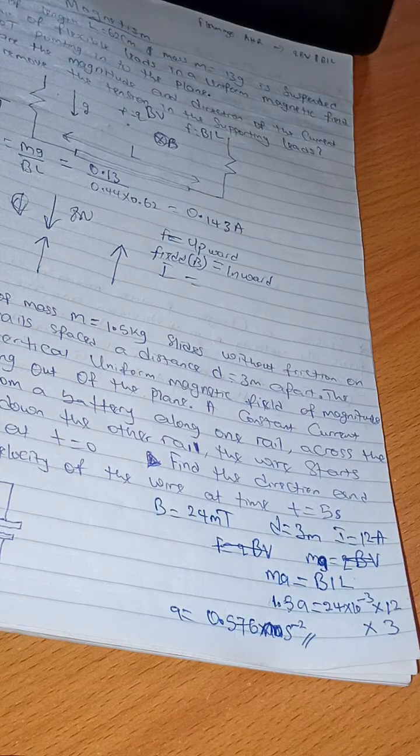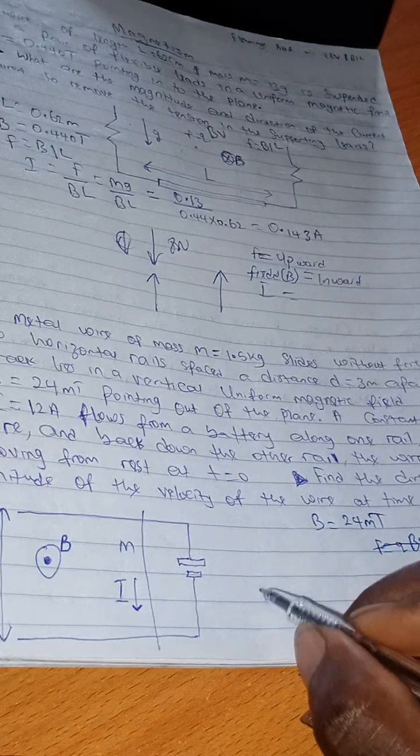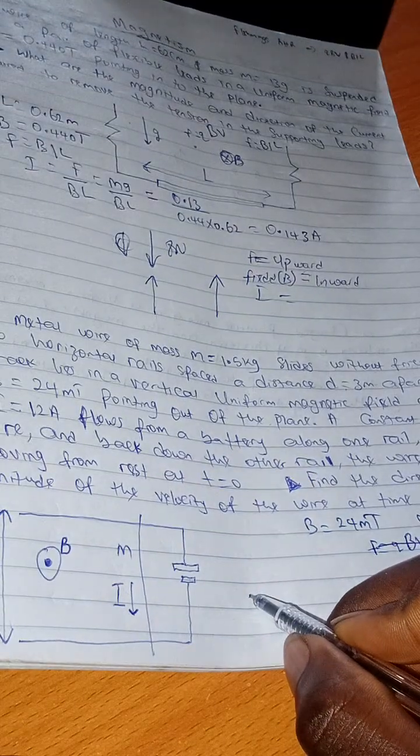That's what we did. Then you make a the subject of the formula. That's BIL over m. So 24 times 10 raised to power minus 3, times 12, times 3, divided by 1.5. Yeah, 0.576 meter per second squared. And that's the acceleration. Now for the velocity, we have to find the magnitude and direction of velocity.